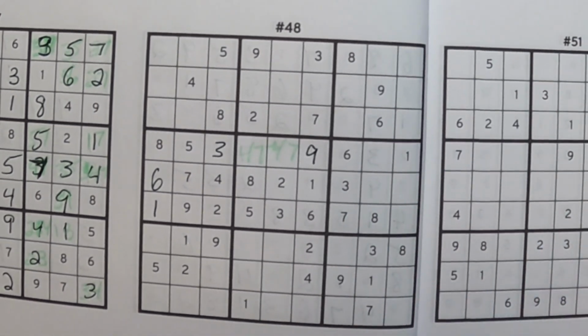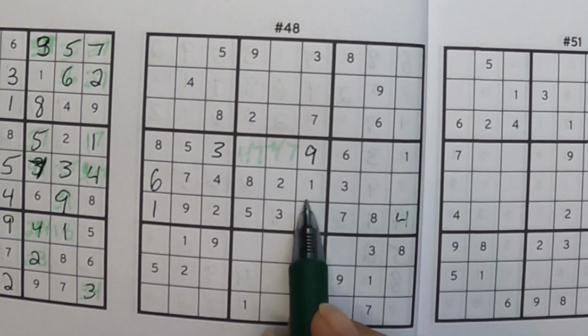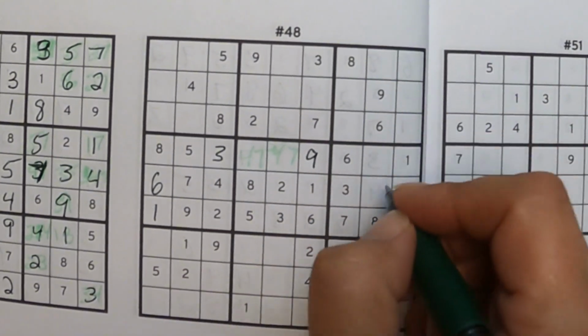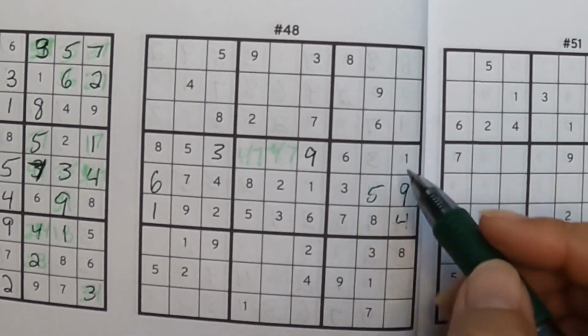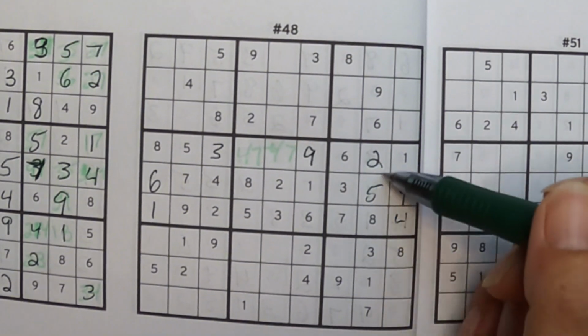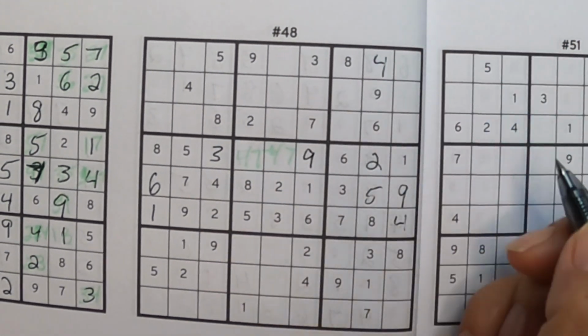If we look at this row, we're missing a 4. This row, we're missing 5 and 9. We've got a 9 here, so 5, 9. For this box now, we're missing a 2. For this column, looks like we're missing a 4.